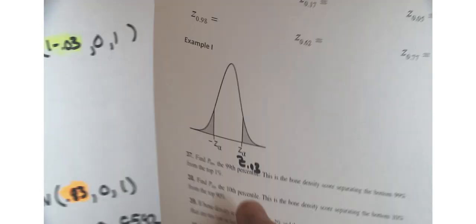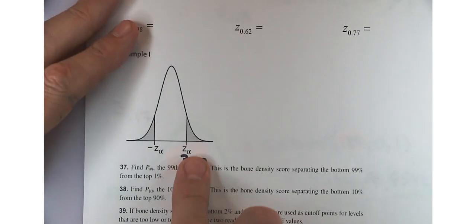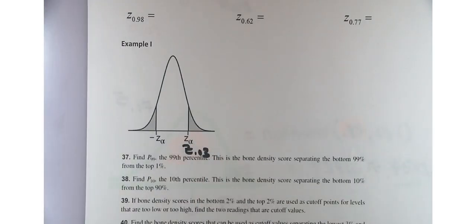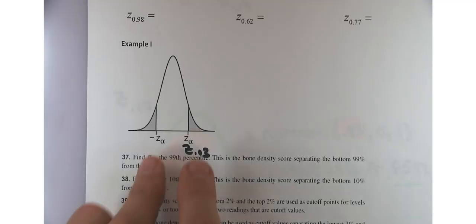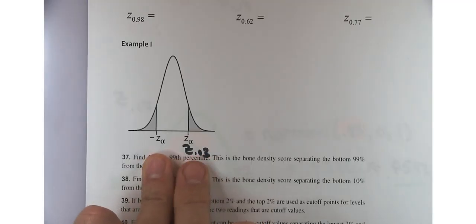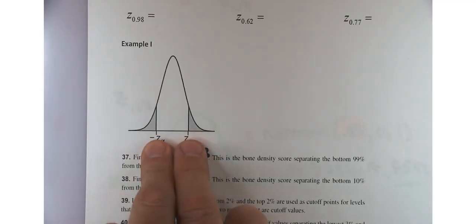So sometimes if you make a kind of mistake, you can say, oh, well, I'll fix it by taking the negative or taking the positive, depending on the problem. But you are going to get symmetric values on either side of 0.